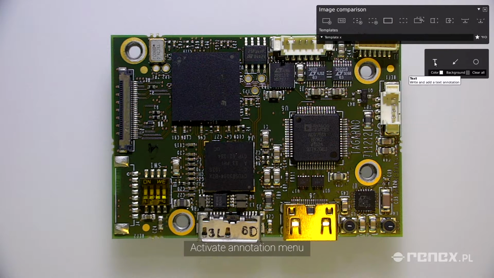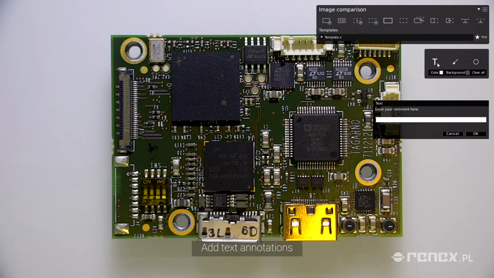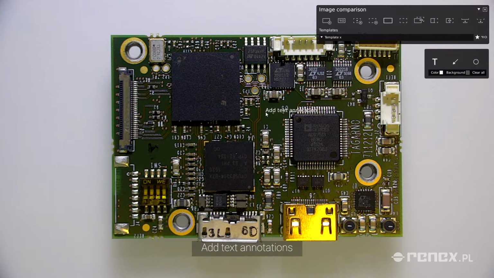Activate Annotation menu bar. This function makes it possible to add text annotations anywhere in the window. Use the keyboard to type the text. Move the text box to the wanted location and left-click the mouse to confirm the position.